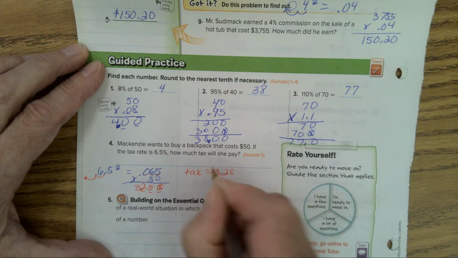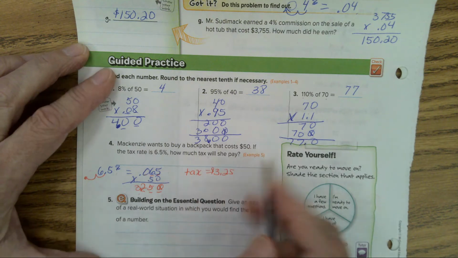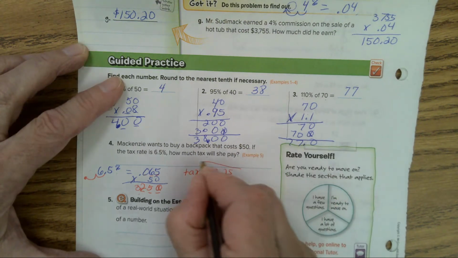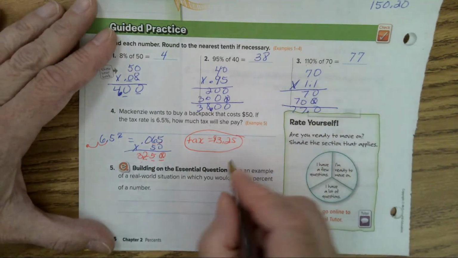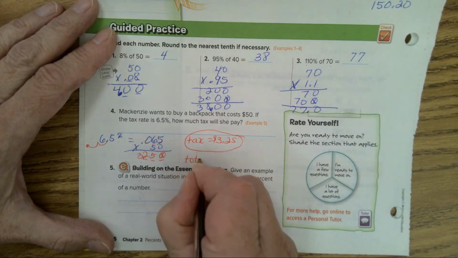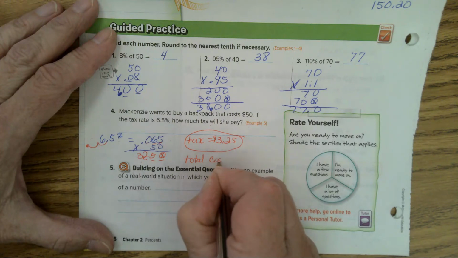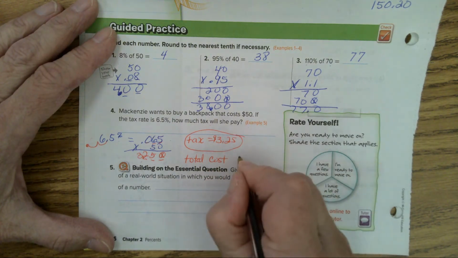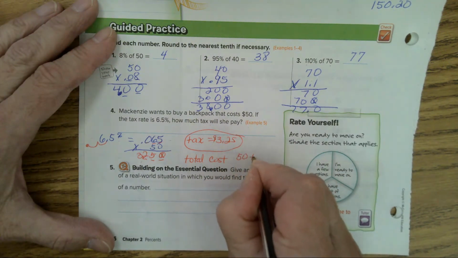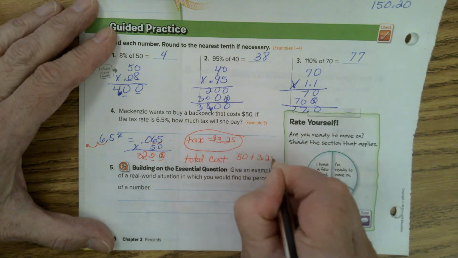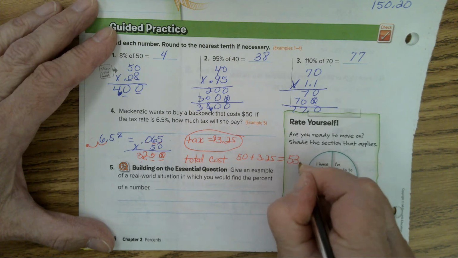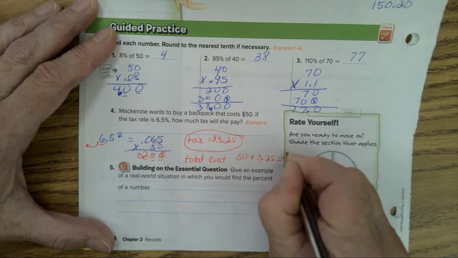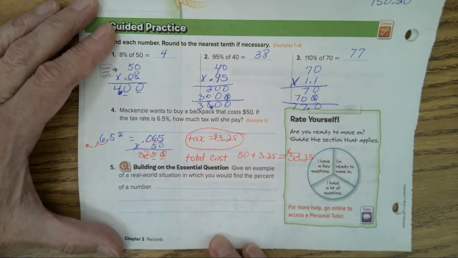So the question says, how much tax will she pay? The tax is $3.25. Now, if they ask the total, let's go ahead and figure out the total cost. The total cost would be 50 plus $3.25. So the final cost would be $53.25. Any questions on that?